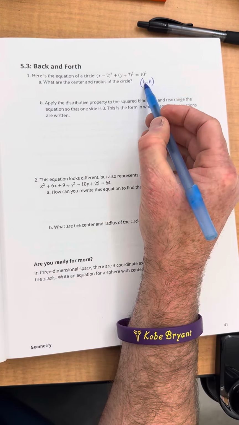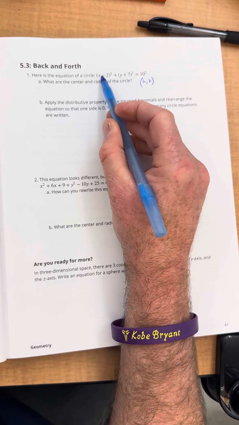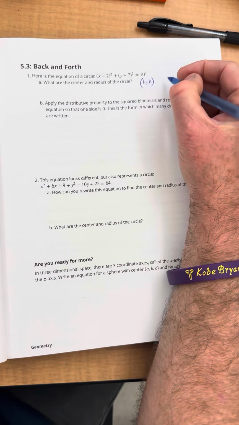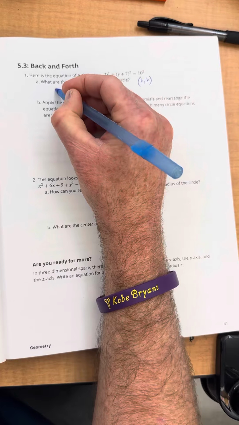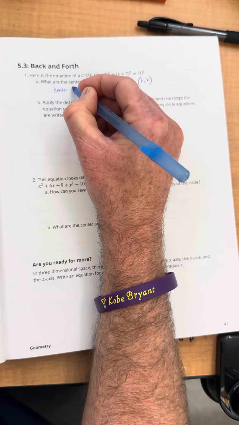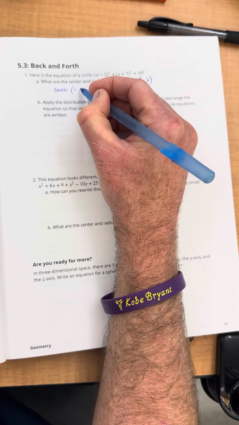Now, what does that mean? H means what is the number that would zero this out? And for that one, your center is going to be, you're going to have an X and a Y, right?